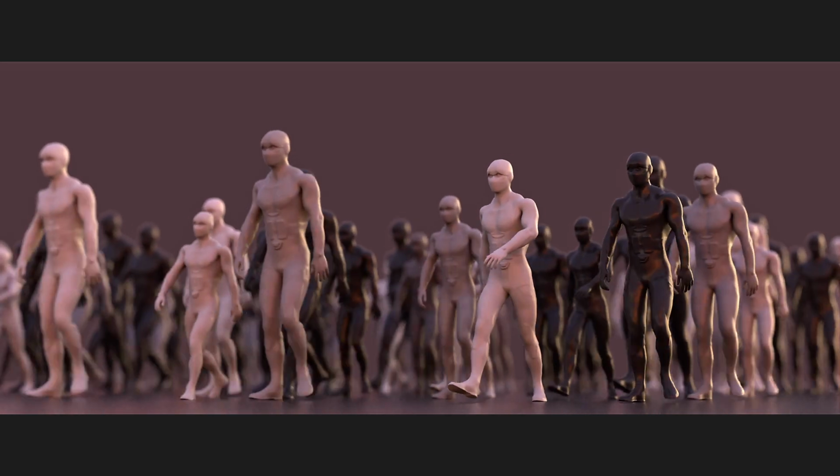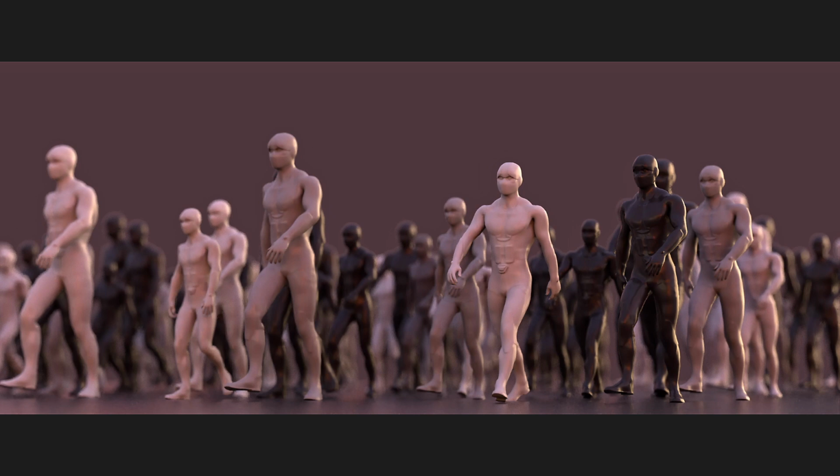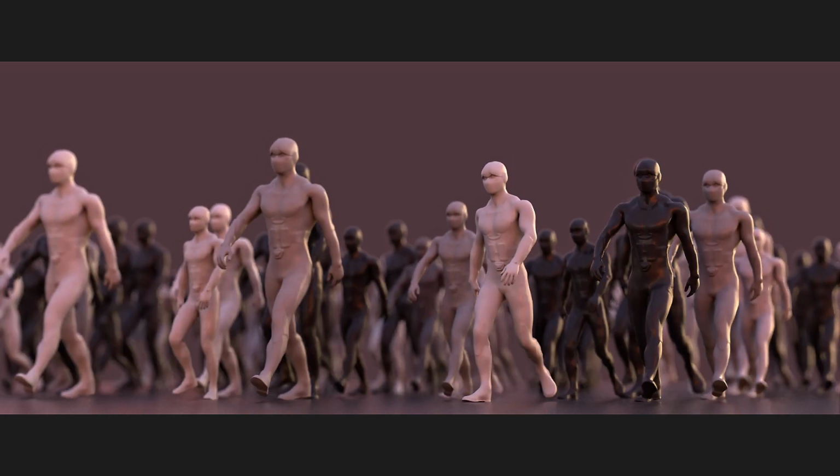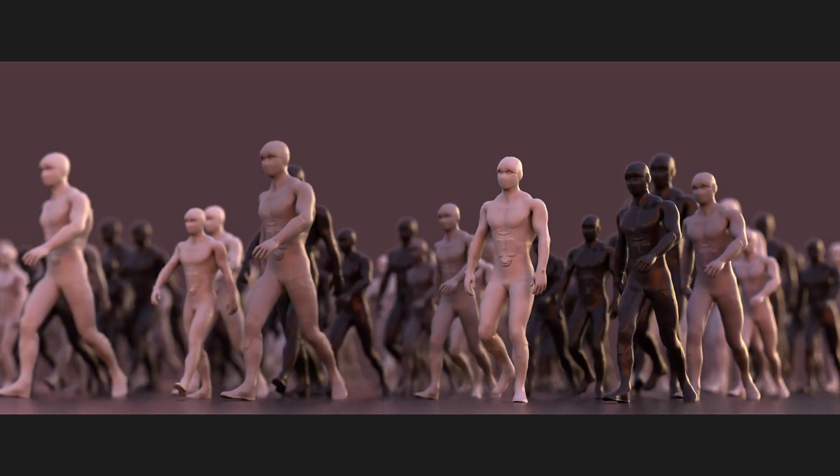Today we are going to import a Mixamo character in Blender 3D and have some fun with it, of course with the help of geometry nodes. I hope you have fun following this tutorial.